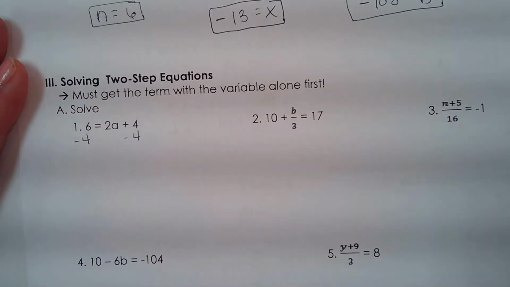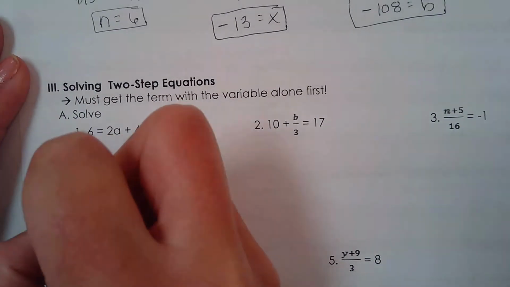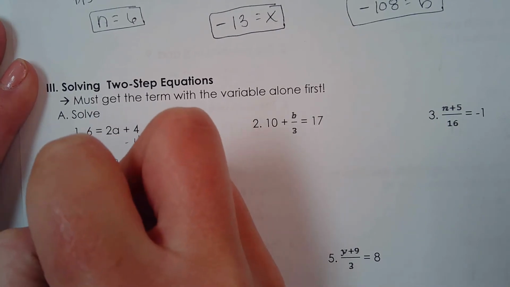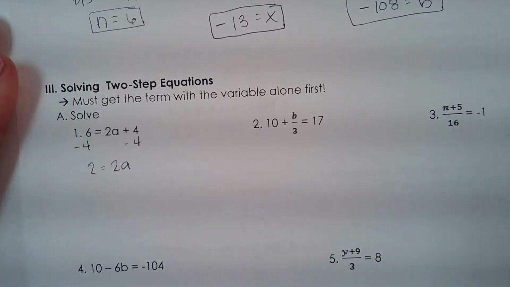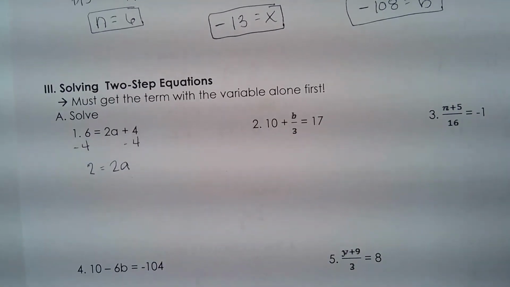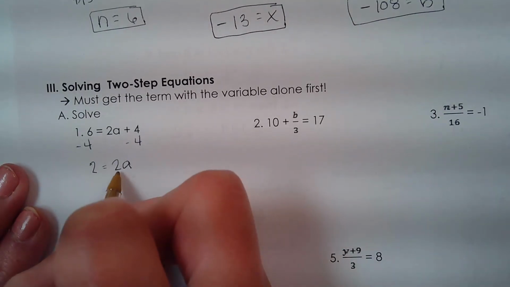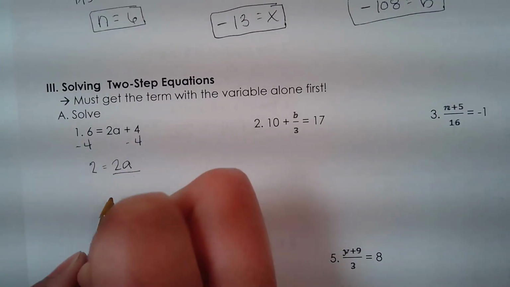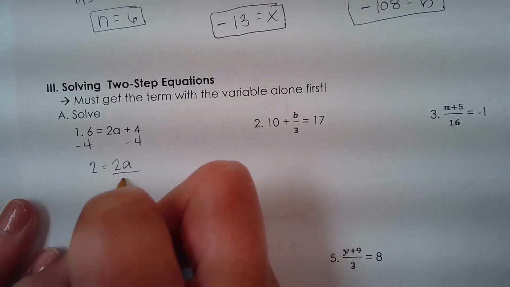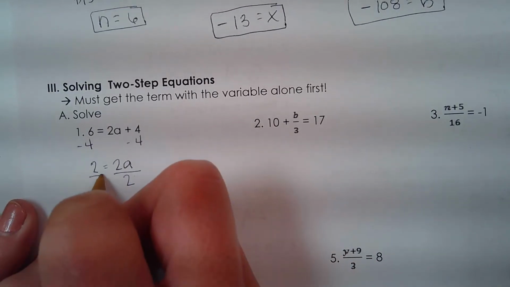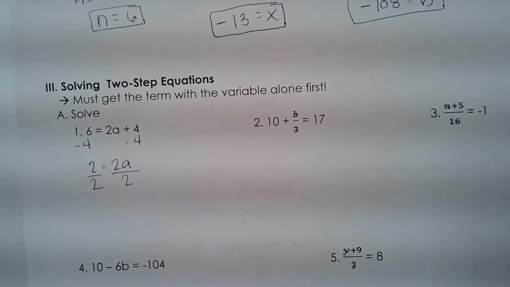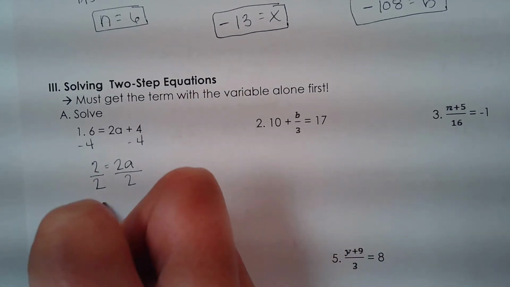And what is 6 minus 4? 2. So we've got 2 equals 2a. So now at this point, again, we want to know what a is. Divide by 2. And why are we dividing? It's multiplying. When your numbers are touching like that, or your number and your variable touch, that means multiplication. And what is 2 divided by 2? 1. So 1 equals a, and we're all done.